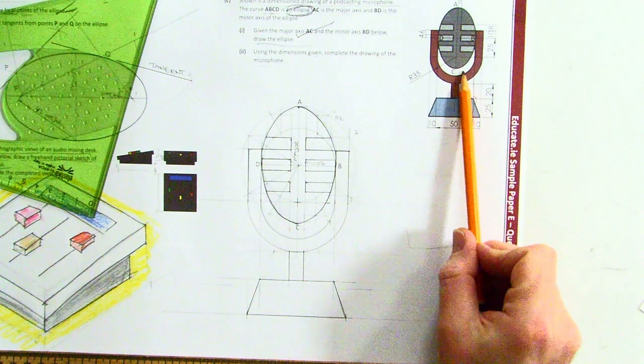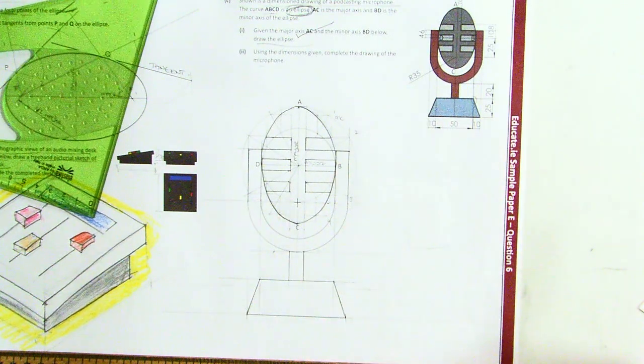So you just have to use the dimensions that are given here to complete that microphone.